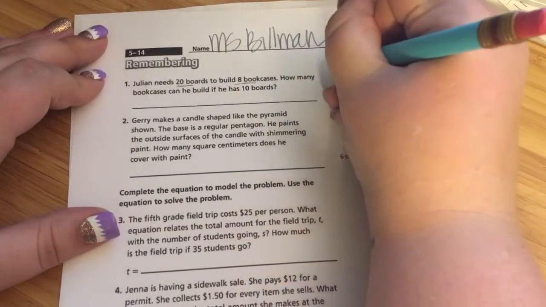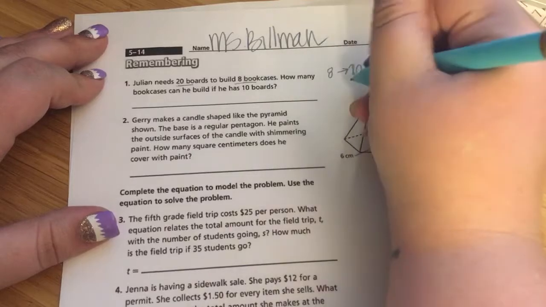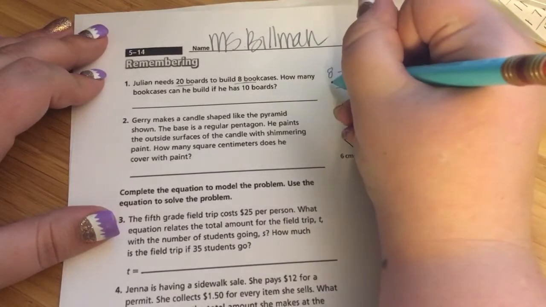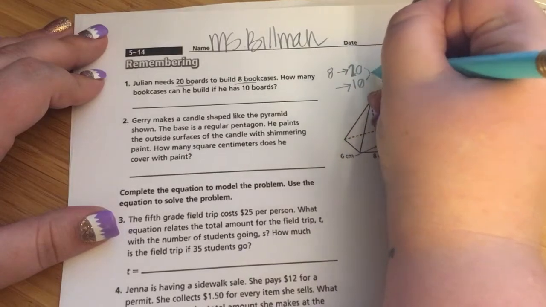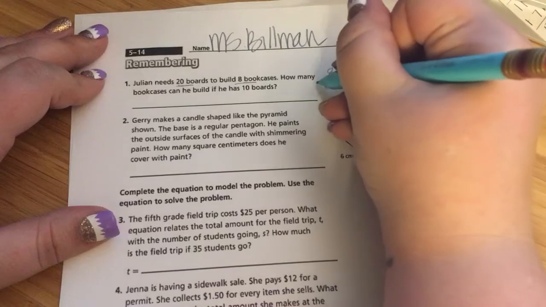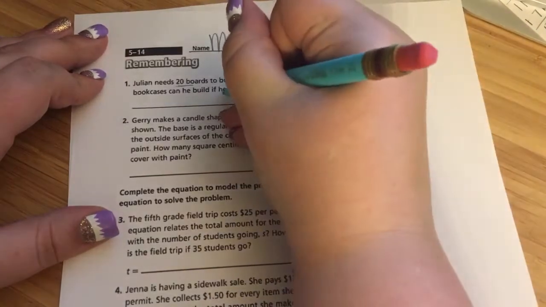So Julian needs 20 boards to build 8 bookcases. He has 10 boards, so how many bookcases can he build? My first thought is if he has half the amount of boards, he should be able to build half the amount of bookcases. That's, again, just my original thought. So the answer would be 4 bookcases.